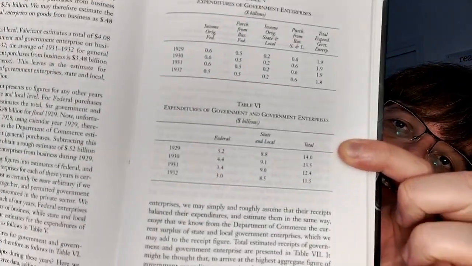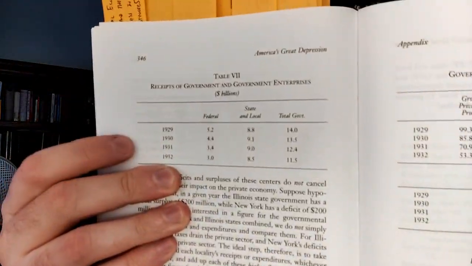If we move on to the next page, what we observe is that Table 7 is called Receipts of Government and Government Enterprises. And that one's interesting because it is exactly the same as Table 6 in my edition. I'll just kind of see if I can show that a little bit. There's Table 6. And here's Table 7. They are identical in this edition.